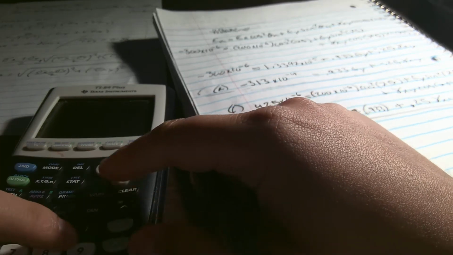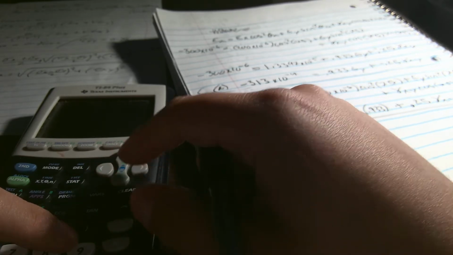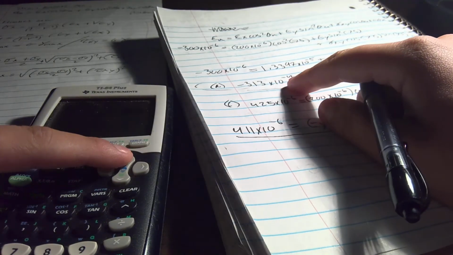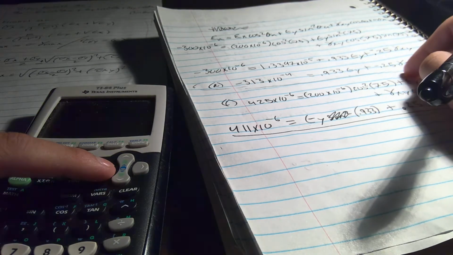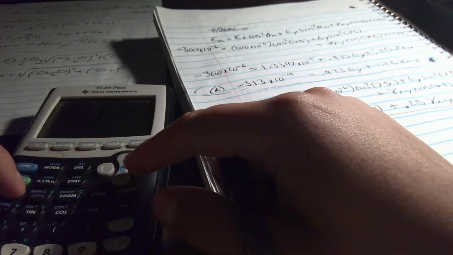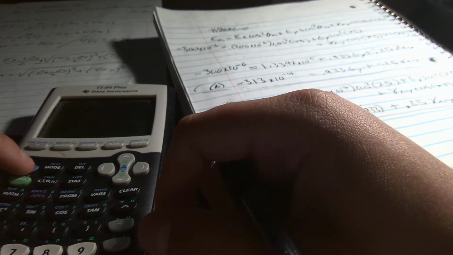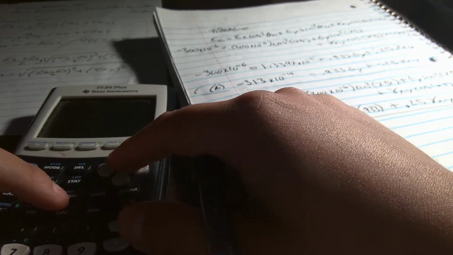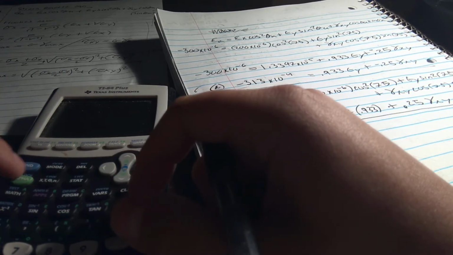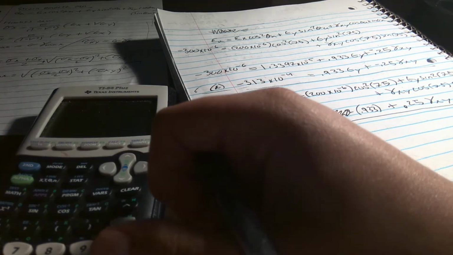I previously plugged it in. Okay, looks like we're good to go. We go to second, matrix math, RREF, and then matrix again. We select our matrix and we calculate.